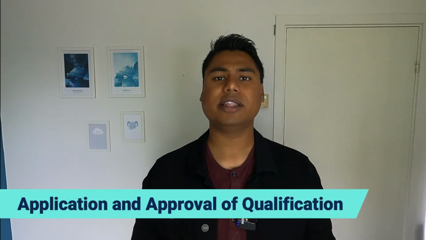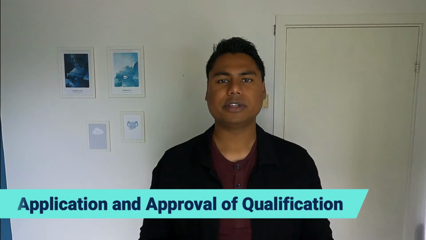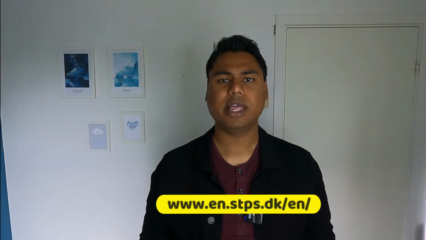The first step is the application process and the assessment of your educational qualifications. In order to submit an application, you have to go onto the website of the Danish Patient Safety Authority and download an application form. Actually, before you download, you have to fill up the application form and send it electronically. Then after you send it electronically, download that form and also sign it physically. And then you also have to send that application form by post. So you have to send it twice, electronically and by post.